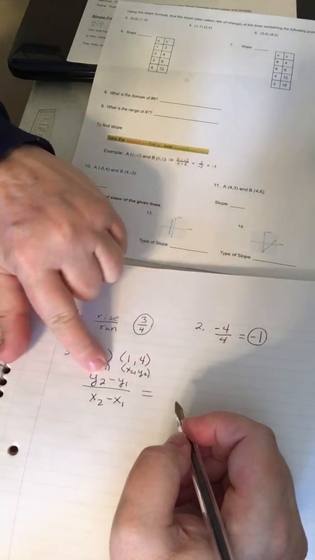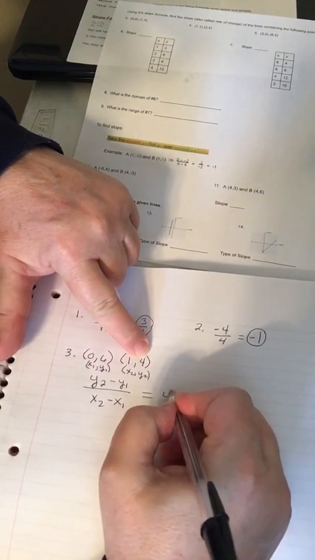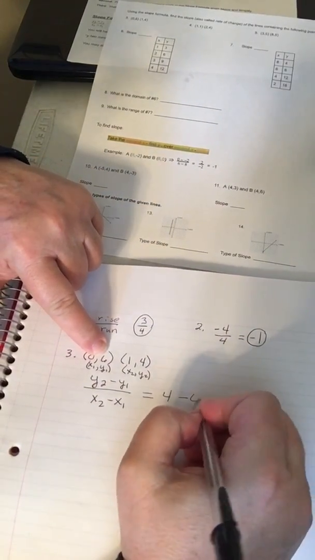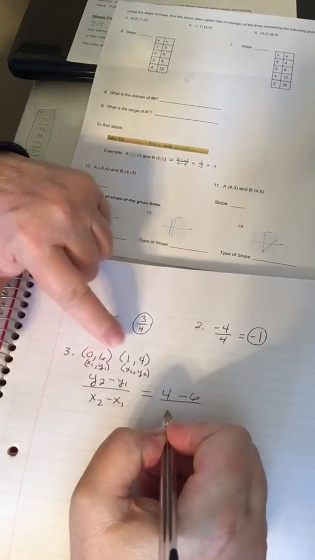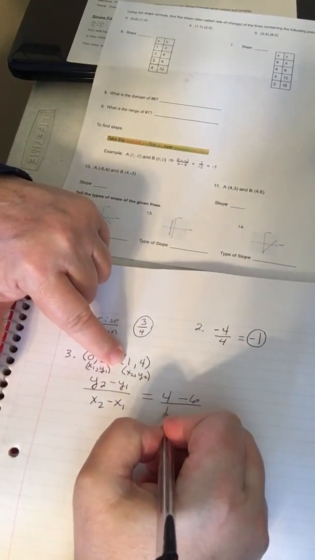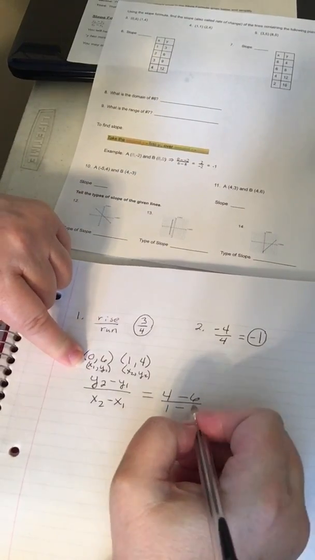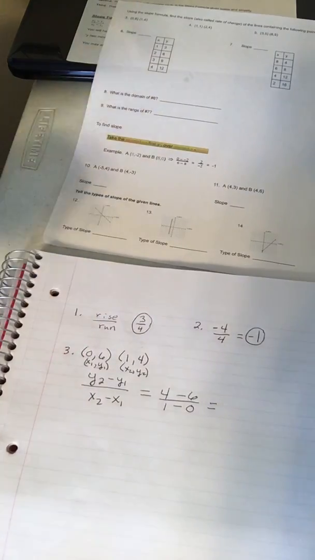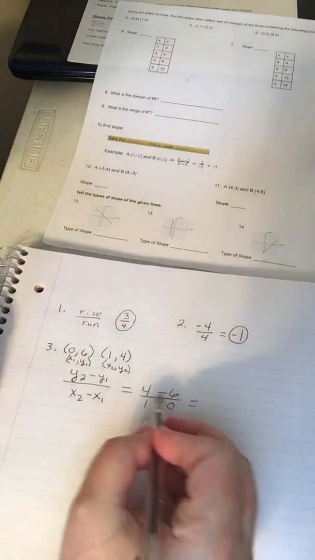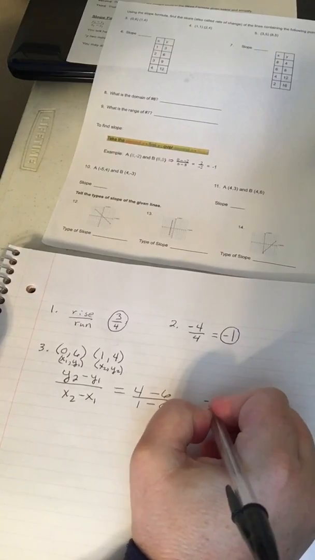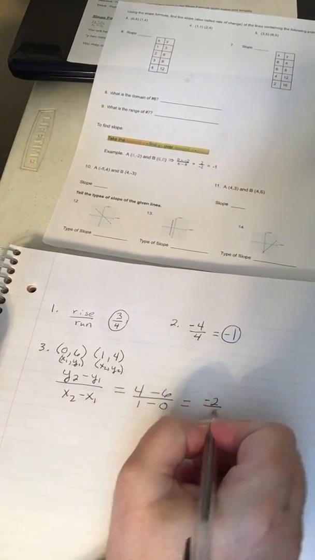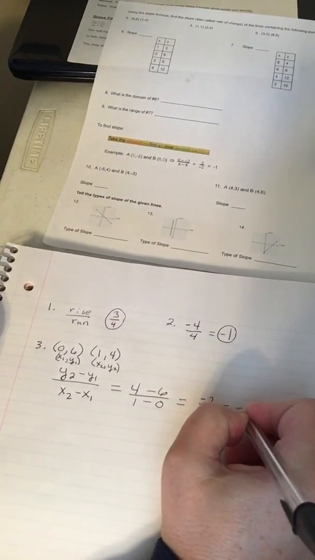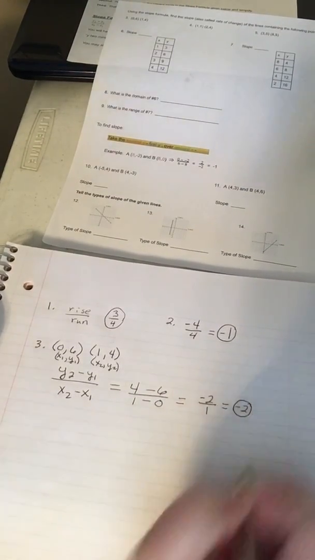y2 is 4, minus y1, which is 6. That's going to go over x2, which is 1, and x1, which is 0. So far, so good? Okay, so now we have 4 minus 6. 4 minus 6 is negative 2, and 1 minus 0 is 1. Can we simplify this? Yep. It's just going to be negative 2, and that's my slope.